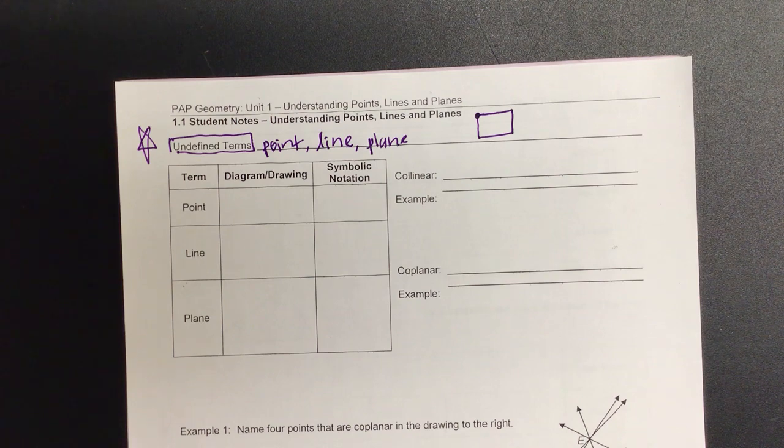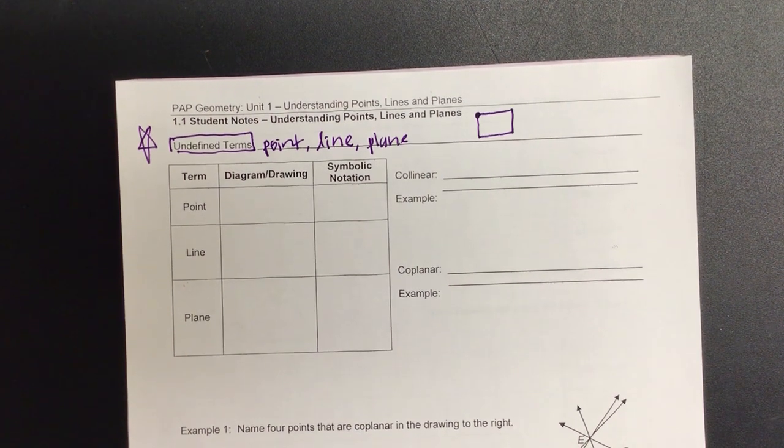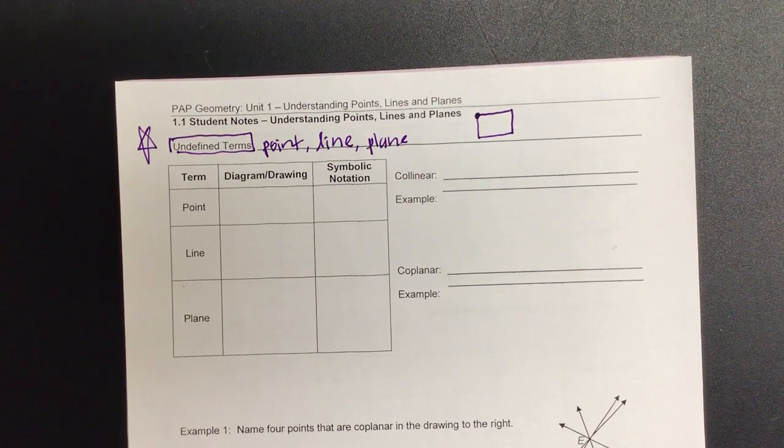Could we all remember that? Yes. Okay, so what is the first undefined term? Point. Make sure you know how to spell it. What's the second undefined term? Line. And the last one? Plane. What kind of plane, though? More like an airplane. Good? Has to be in that order. Any questions on that?